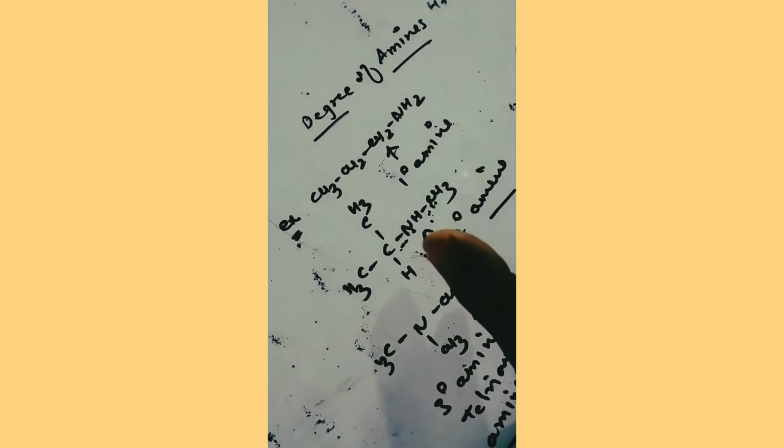Simply, if you see this one, CH3, CH3, CH3, this nitrogen is attached to 3 carbons. So the degree will be 3 degree amine, or you can say tertiary amine. Okay, so it is a simple technique: if you are able to recognize the degree of carbon, then you can recognize all the functional groups, all the amines, alcohols and halides.